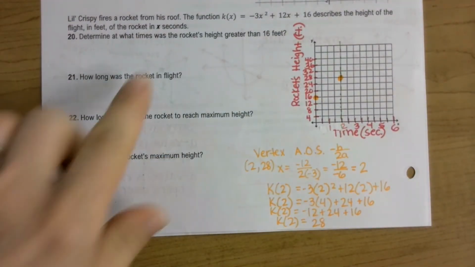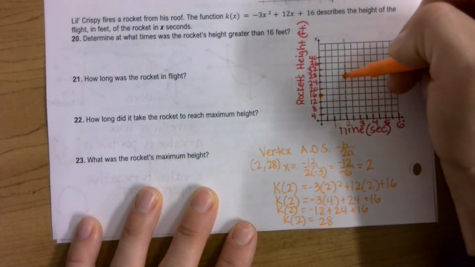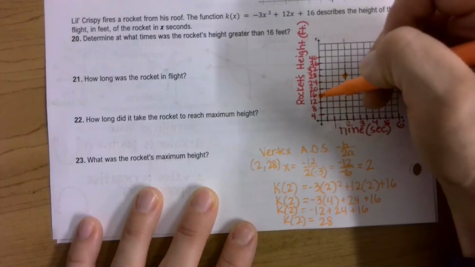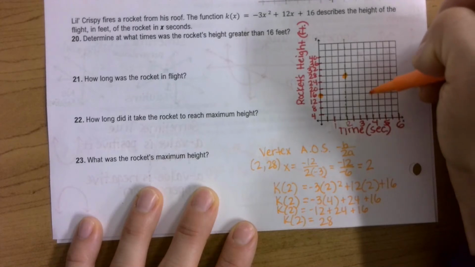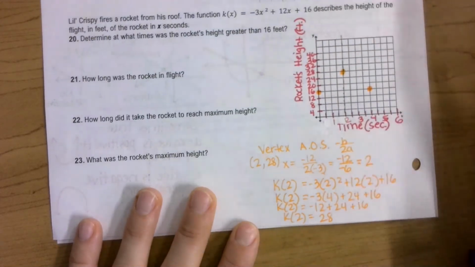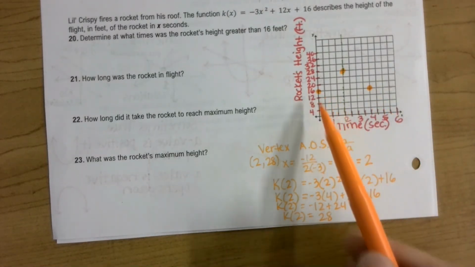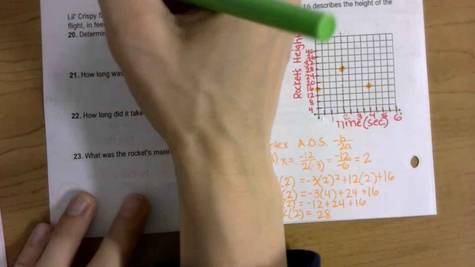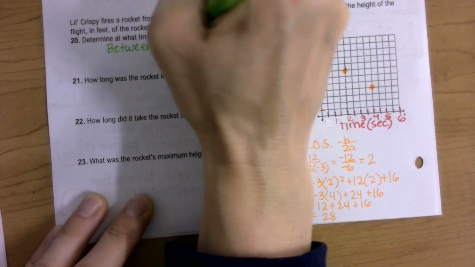So I need to find out when the rocket's height will be greater than 16 feet. I know the starting point was at 16. So if I go from my axis of symmetry, 1, 2, 3 down, and then 1, 2, 3, 4. Well, if I go the opposite direction, 1, 2, 3, 4, I also know that the rocket's height will be at 16 feet at 4 seconds. So I know it'll be from 0 seconds to 4 seconds. So that could be my answer for number 20, between 0 to 4 seconds.